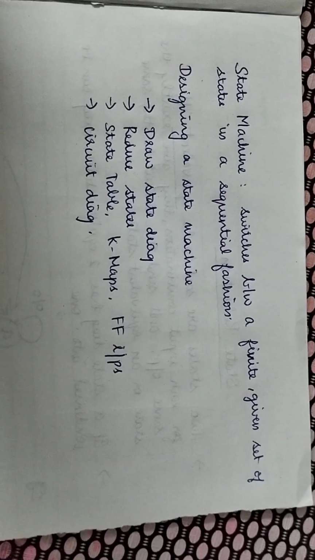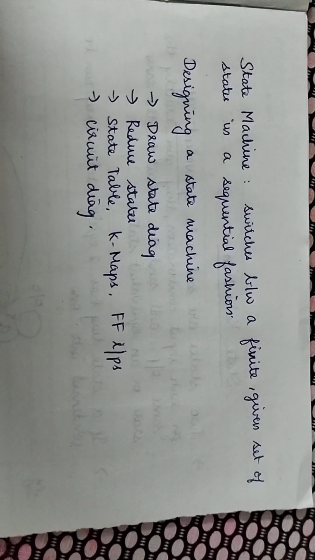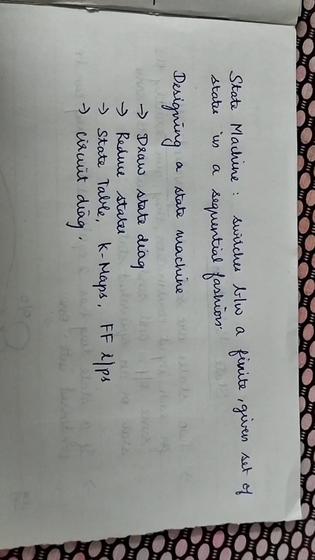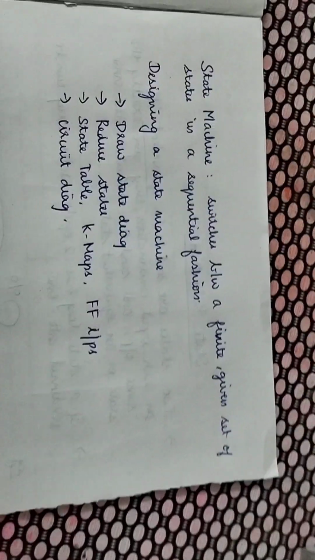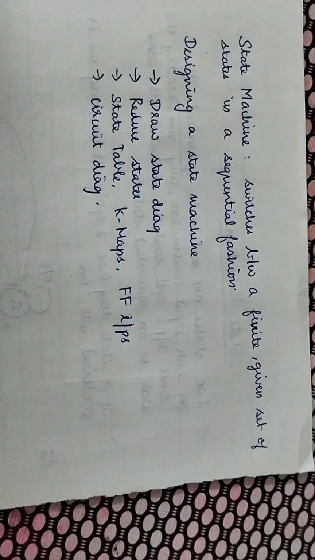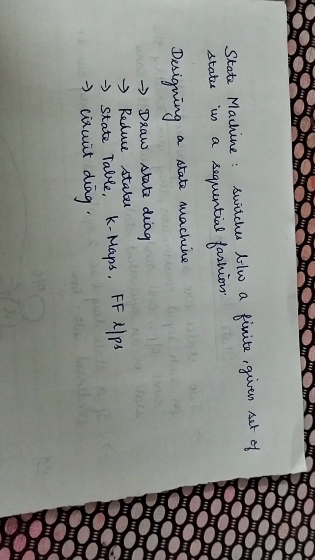In this section, we are going to be learning about state machines. State machines are a type of sequential circuit. They are called state machines because they switch between a finite given set of states in a sequential fashion. The simplest example I can give you for a state machine is the counter, which you must be familiar with.